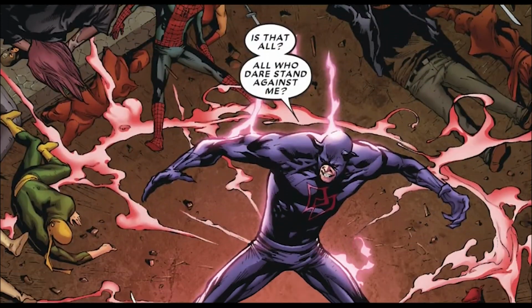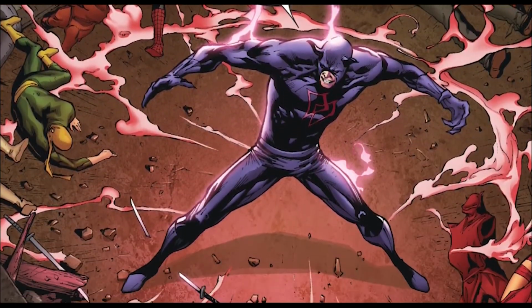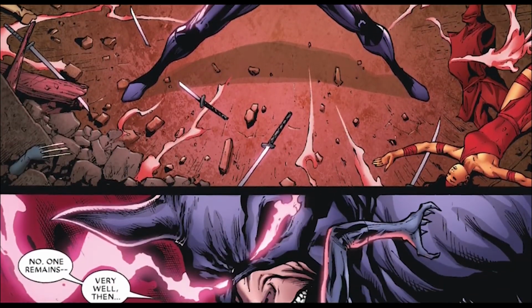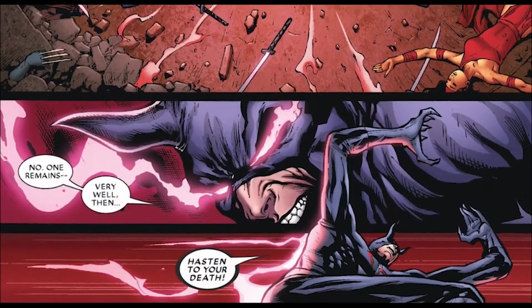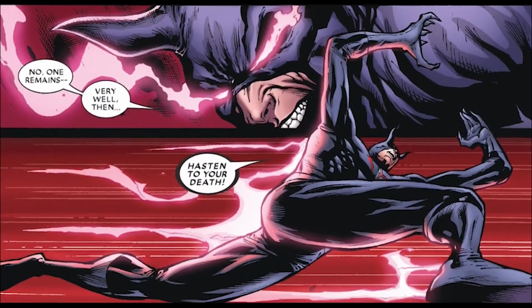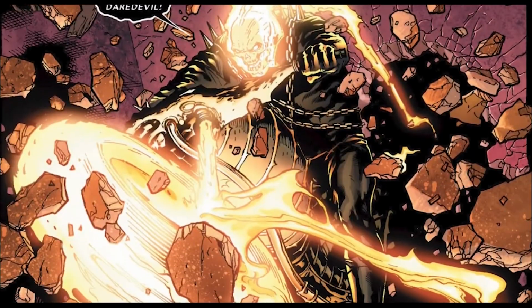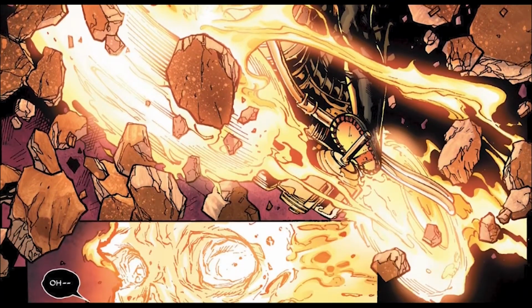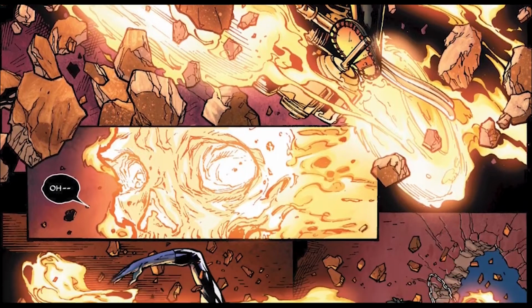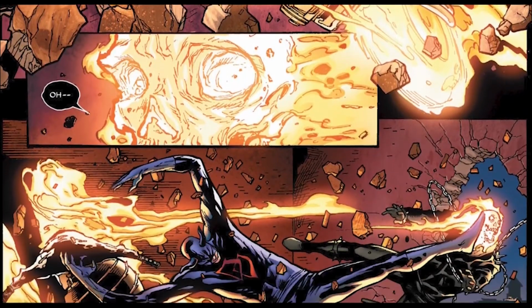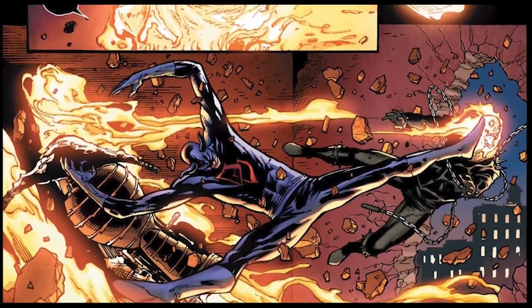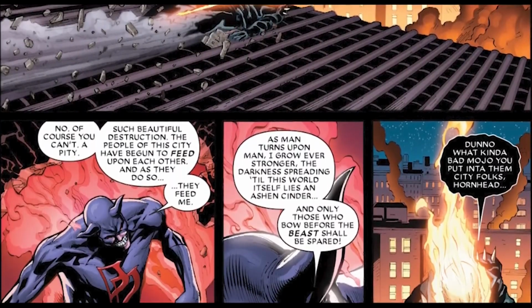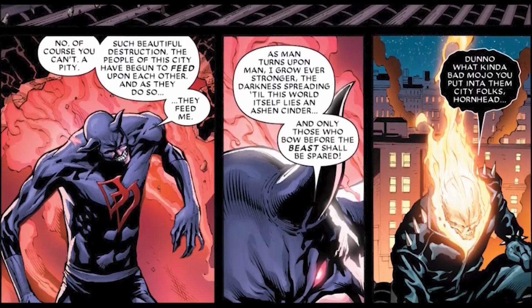Finally focusing on Daredevil, who has been taken over by the Beast, we see Daredevil has already beaten the heroes, except there is one more hero left who may be able to stop Daredevil. Of course, that person is Ghost Rider. The spirit of vengeance is here to stop Daredevil. With the demonic being known as the Beast being in the body of Daredevil, maybe only Ghost Rider can do it, except Daredevil is able to beat the living crap out of this man.